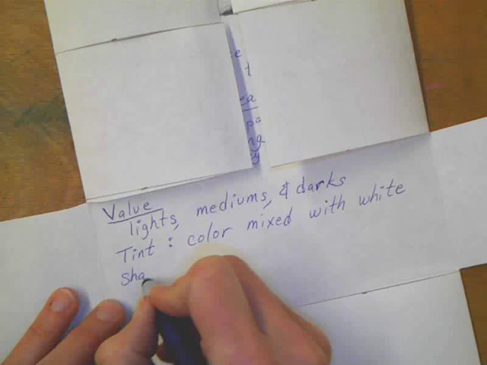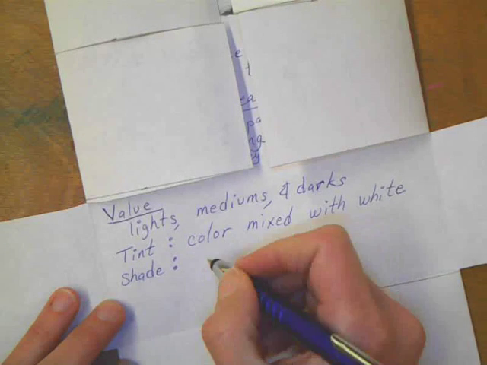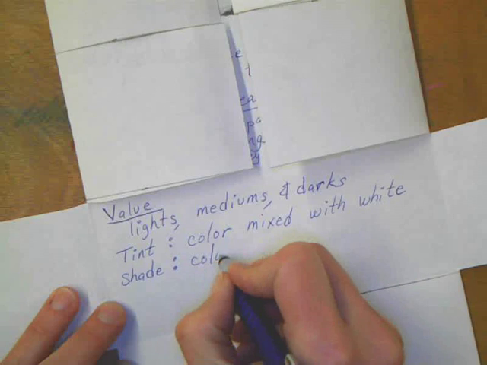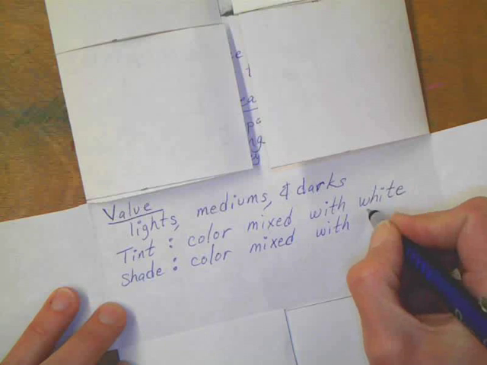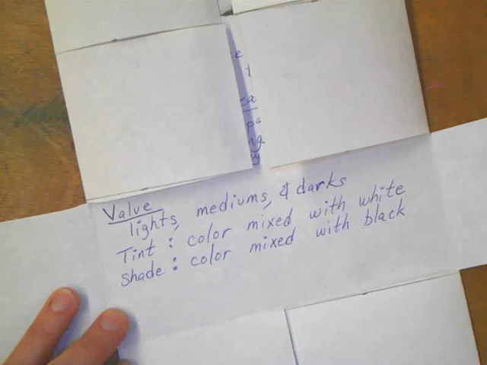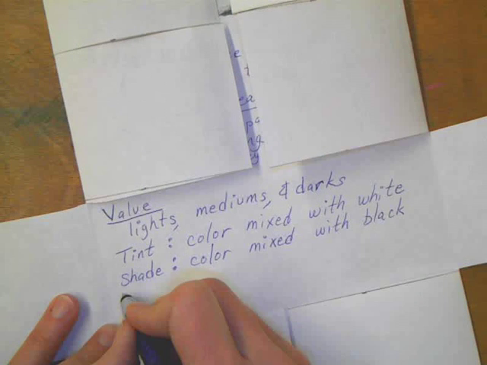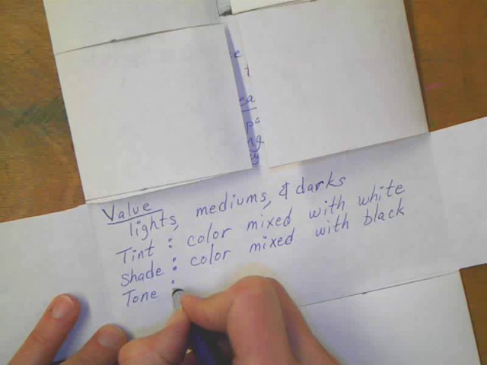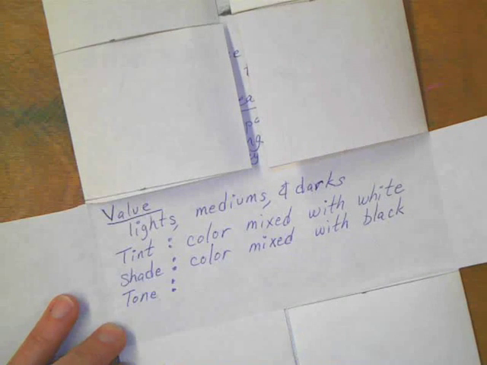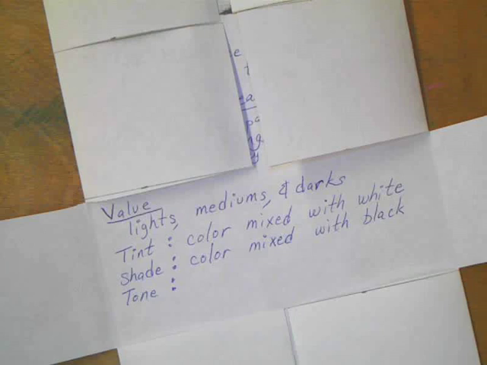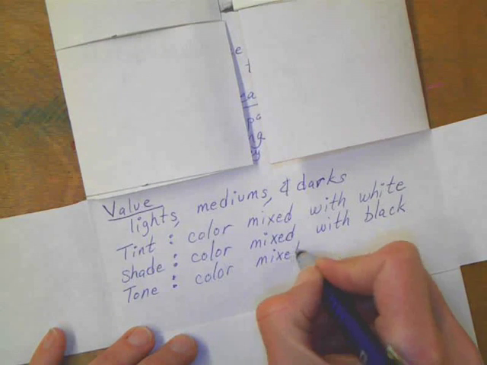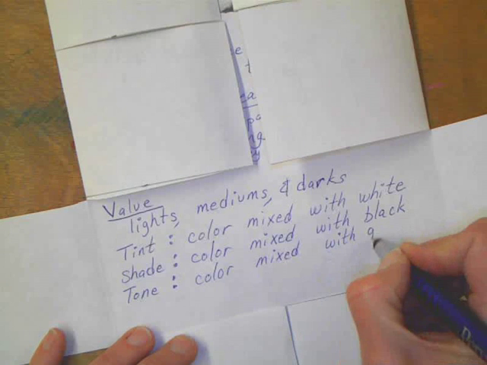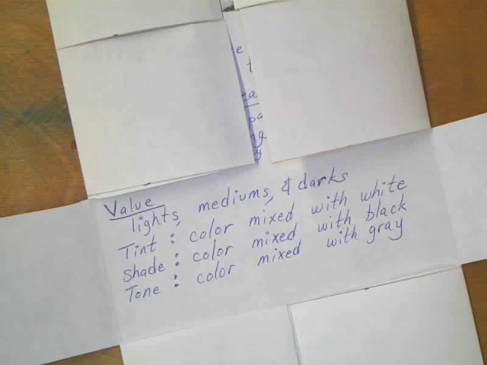A shade, think of shade, shadow. A shade is going to get darker, so it's a color mixed with black. And a tone, think of tone, kind of an even value. Tone is in the middle, so it is a color mixed with gray. So we have a tint, a shade, and a tone.